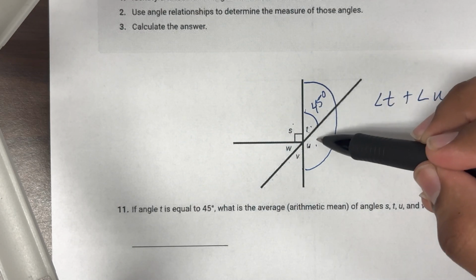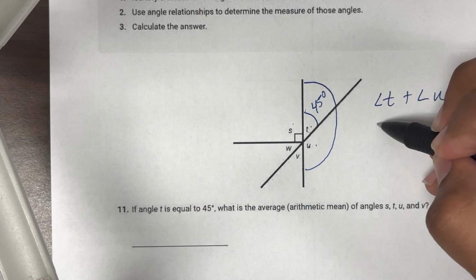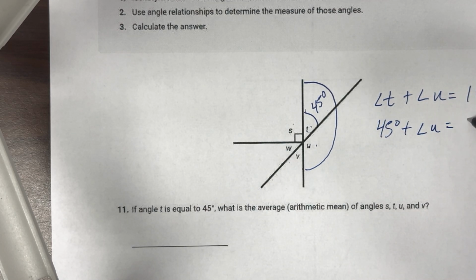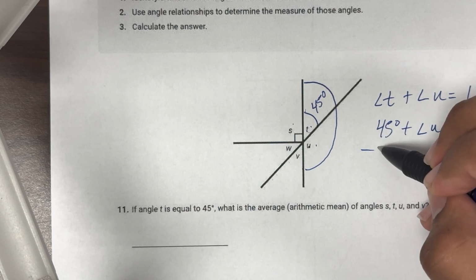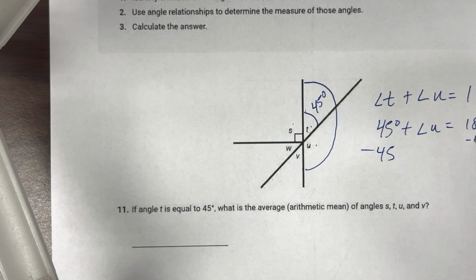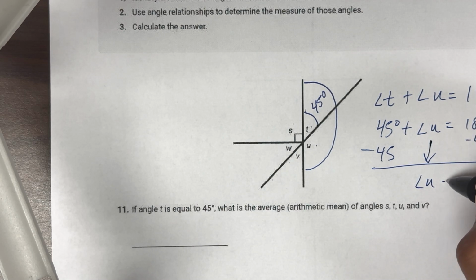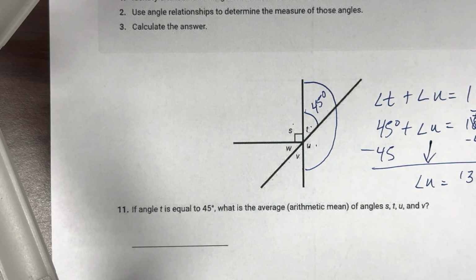But they give us angle T. So instead of angle T, I put 45 degrees plus angle U equals 180. Subtract that real fast. Angle U equals 135 degrees.